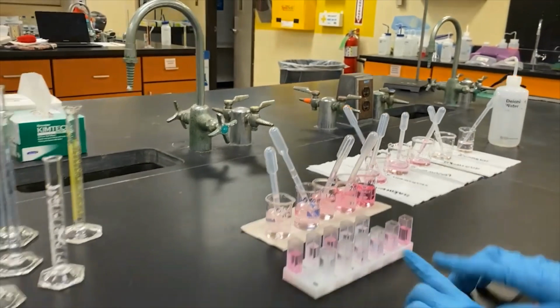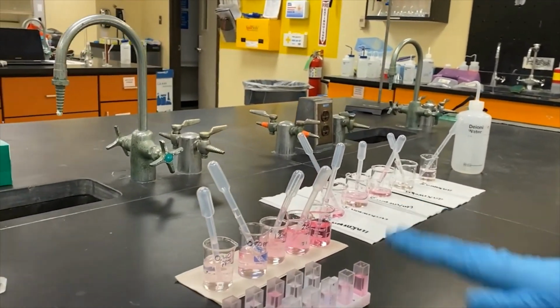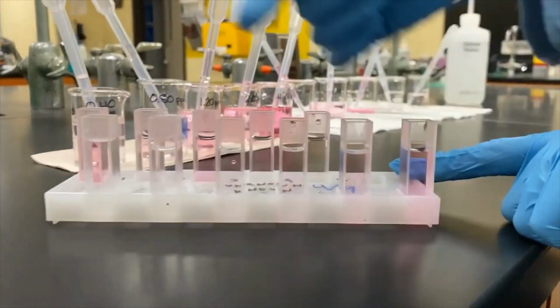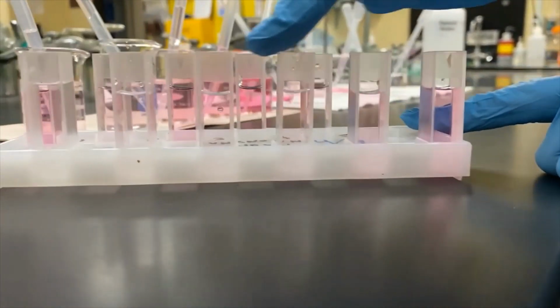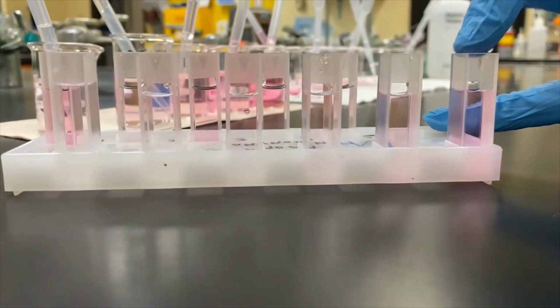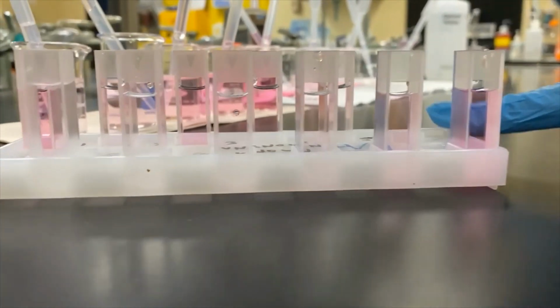So we're going to go ahead and take a picture of this and show you at a little bit better angle so it's not as cloudy on the video. But this is generally your trend. So in the front you see your known solutions here, going from least concentrated to the highest concentration. And this is nice to compare to the blank here.